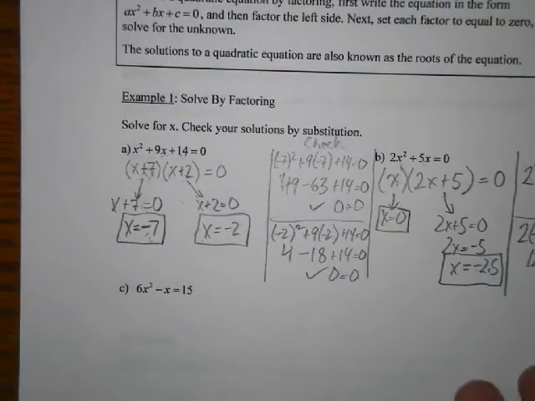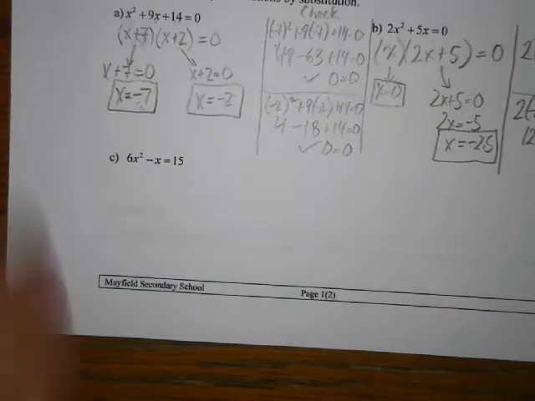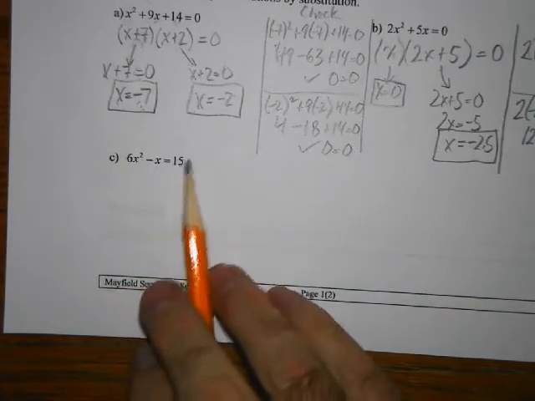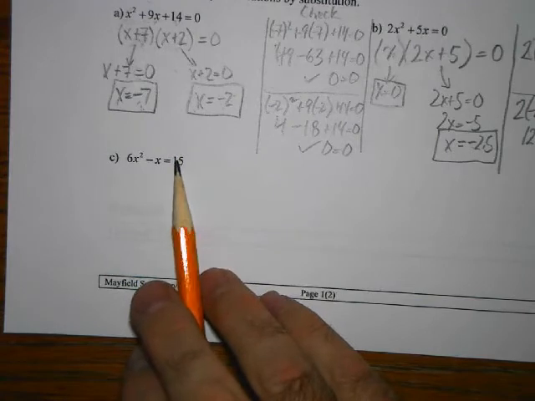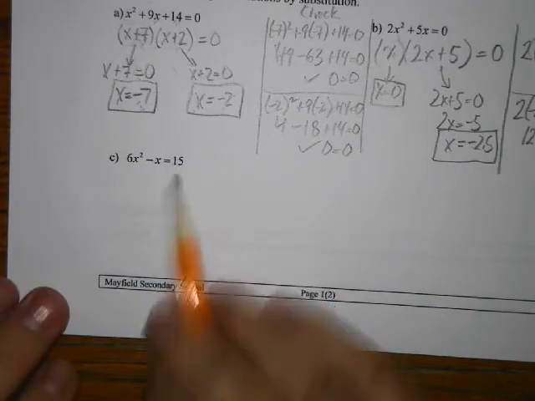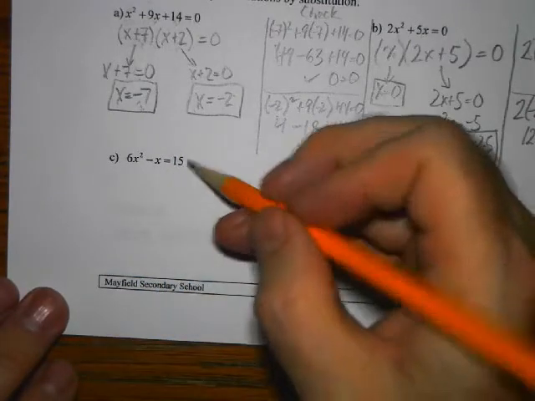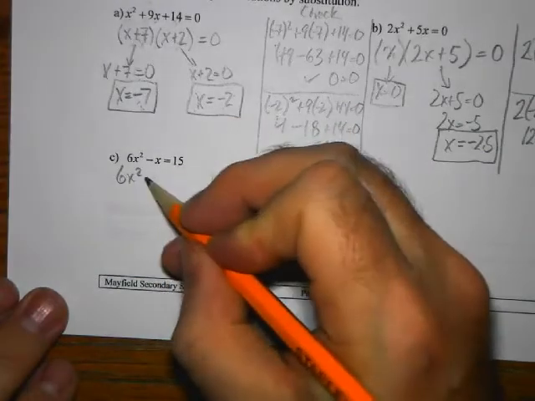Okay, last one here. This one's a little different. You can see I don't have a 0 on this side, so that's a problem. We have to correct that before we think about factoring. So I'm going to subtract 15 from both sides.